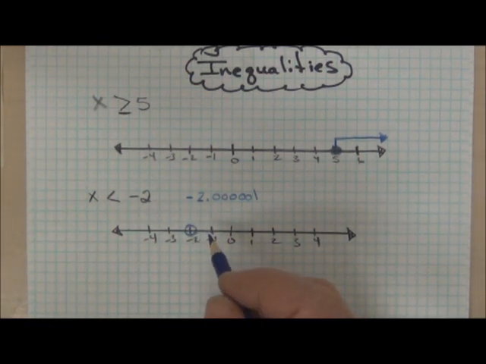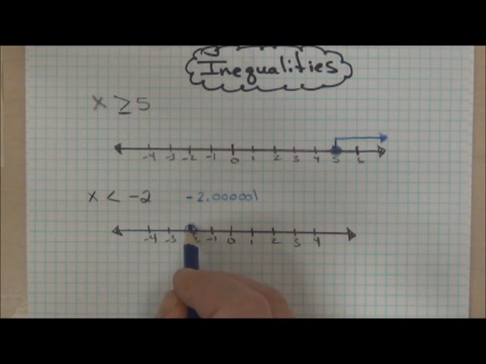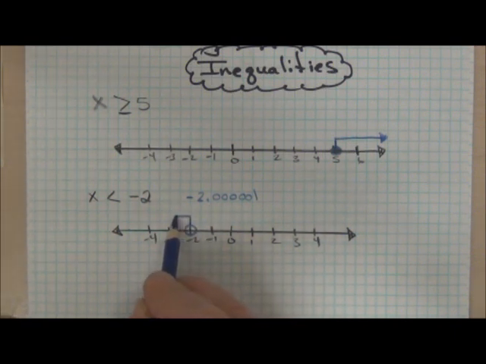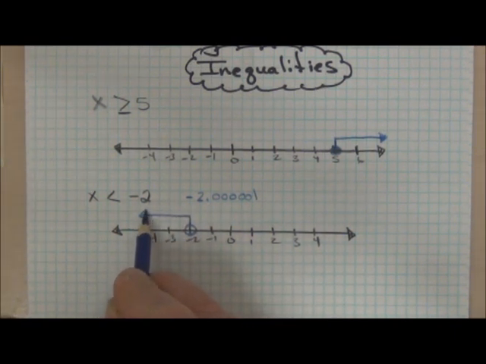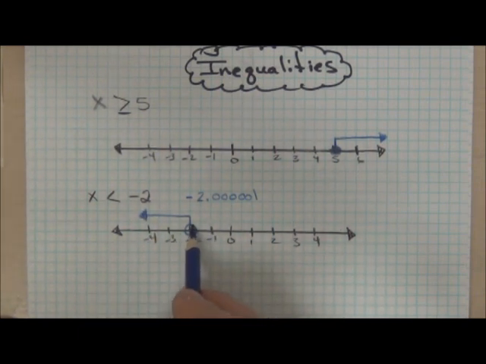And what that really tells me is I can get really, really close to that value, but I can't equal that value. And just like above, I want to show the direction where all the numbers exist that are smaller than -2. Well, on a number line, those numbers exist this way. So this shows me all the numbers that are strictly smaller than -2.